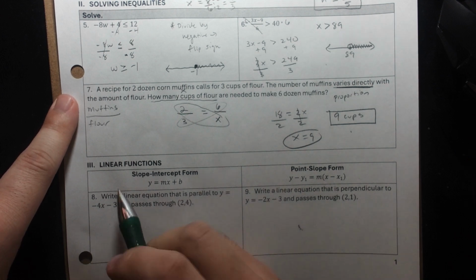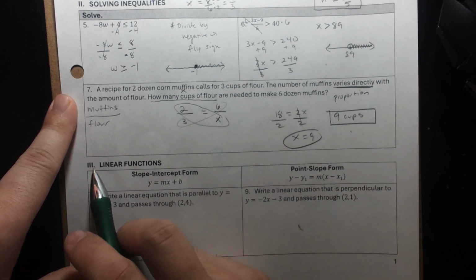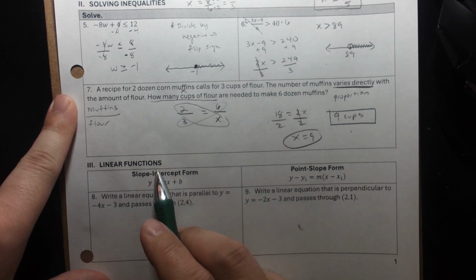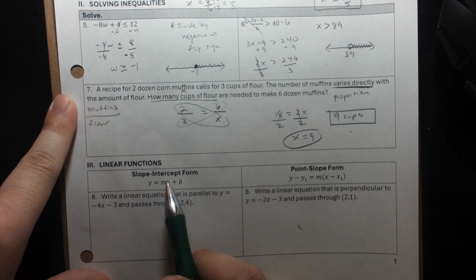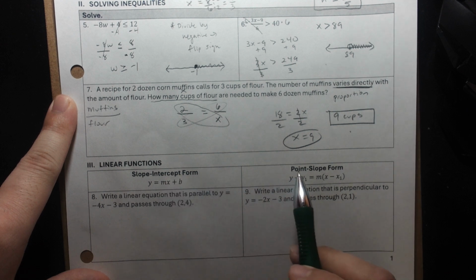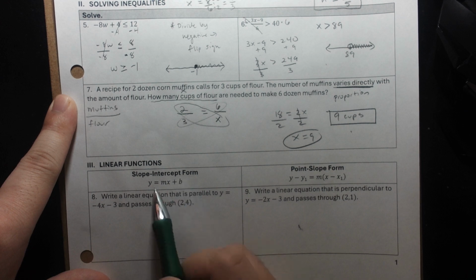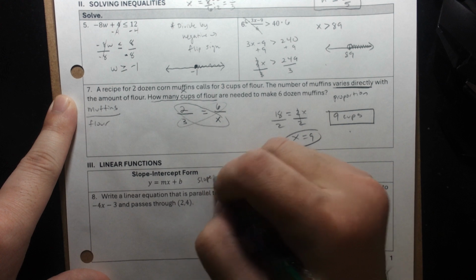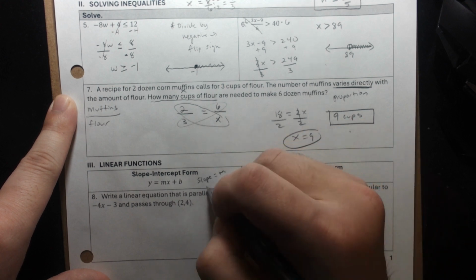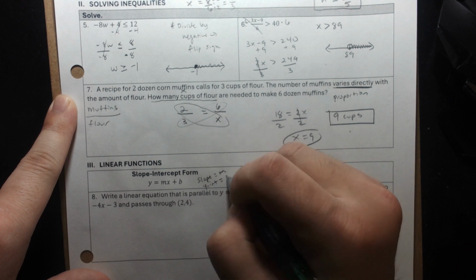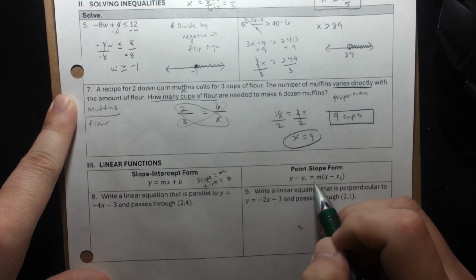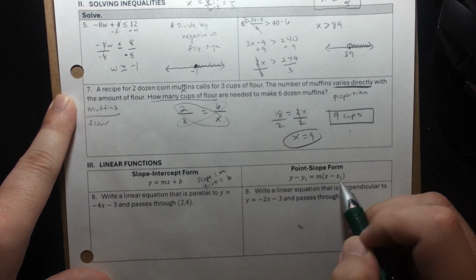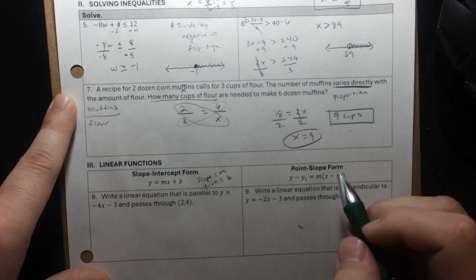Cool. So now we're going to move on to part 3, which deals with linear functions. We have these 2 types of equations here. We talked about slope-intercept form in the past as well as point-slope form. Slope-intercept form is y equals mx plus b, where you have the slope, which is m, and our y-intercept, which is b. And then point-slope form is y minus y1 equals m times the quantity of x minus x1. So essentially, you really need a point.